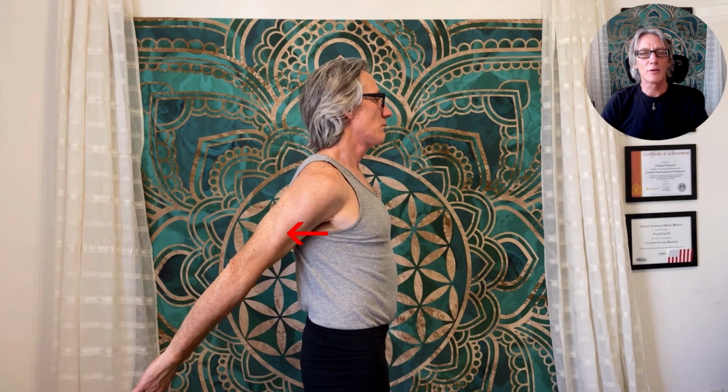Okay, so the arm, basically the humerus, and then the glenohumeral joint then is where the humerus comes into the glenoid fossa, which is the shoulder, and that is the scapula. So you can refer to this joint as the shoulder or the arm or the glenohumeral joint.